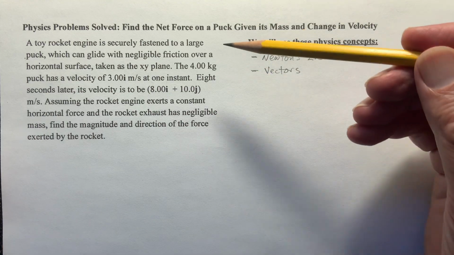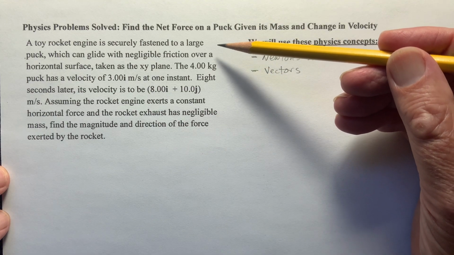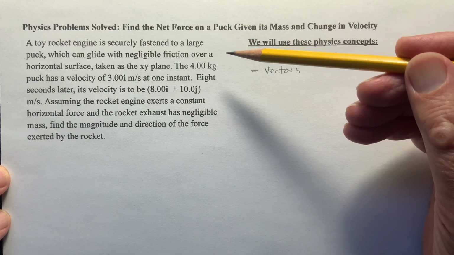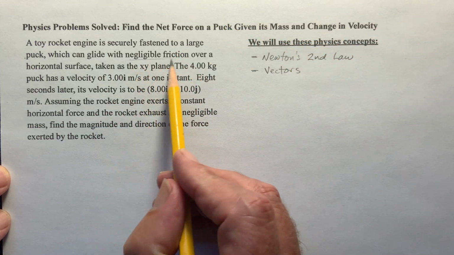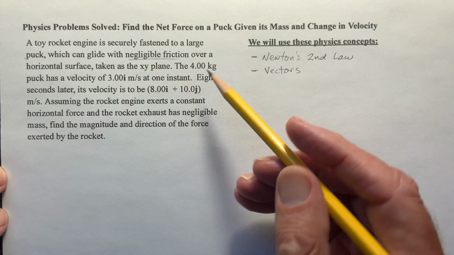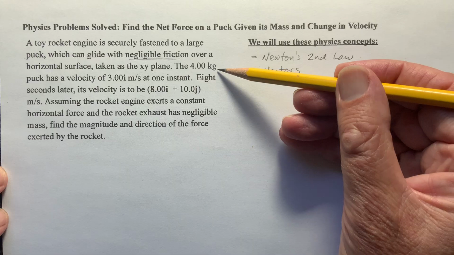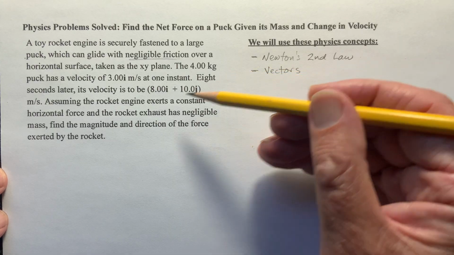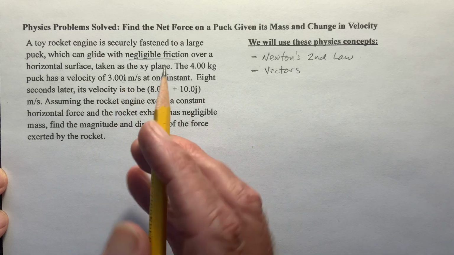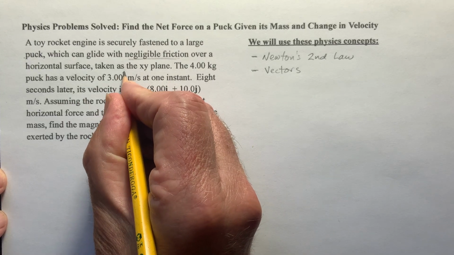Let's read the problem. A toy rocket engine is securely fastened to a large puck, which can glide with negligible friction, that means there's no friction, over a horizontal surface taken as the XY plane. The 4-kilogram puck has a velocity of 3 meters per second in the x direction. That's what that i hat means.